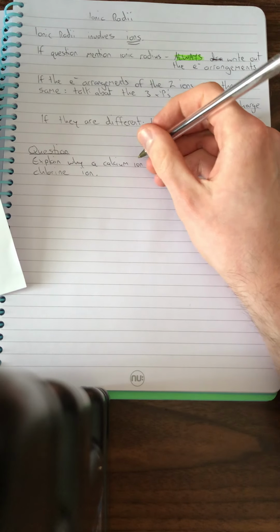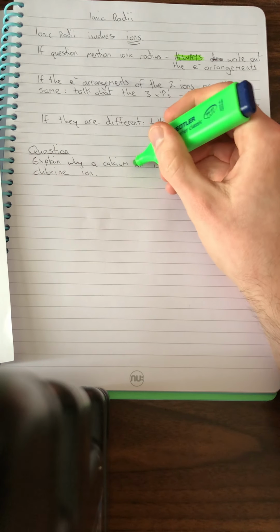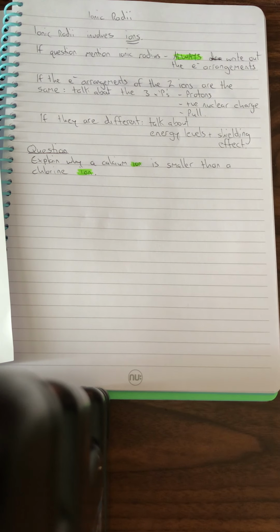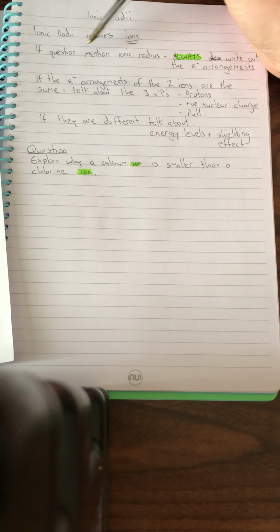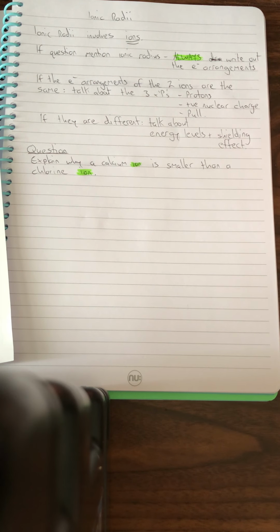Now remember the key word here is that it's a calcium ion, it's a chlorine ion. Okay, so we're not talking about atoms anymore, we're talking about ions. Now what is our clue? If the question mentions ionic radius or anything to do with ions or ionic size, whatever, anything like that, write out the electron arrangements.